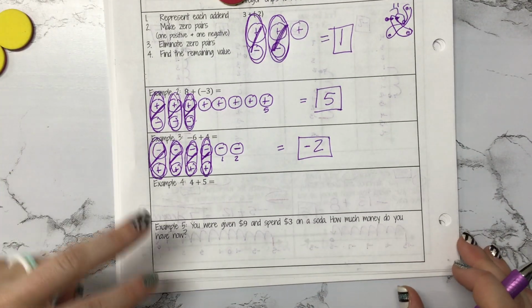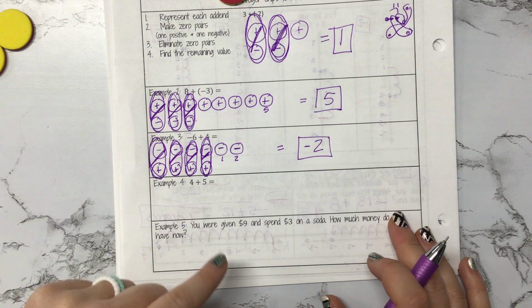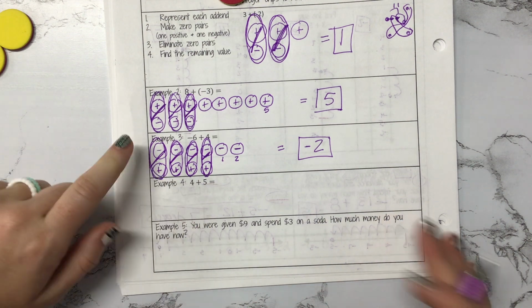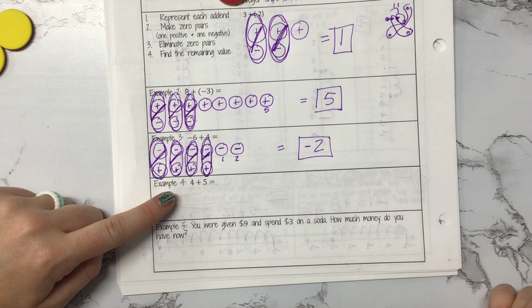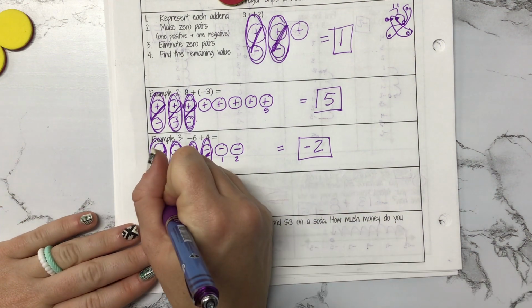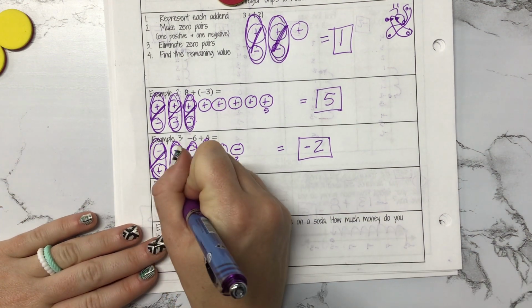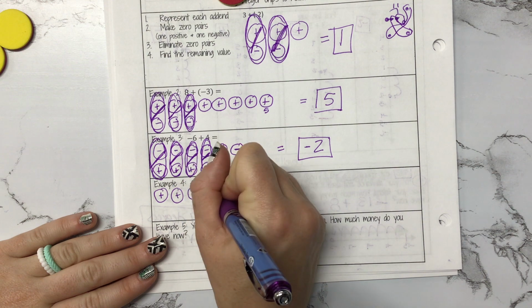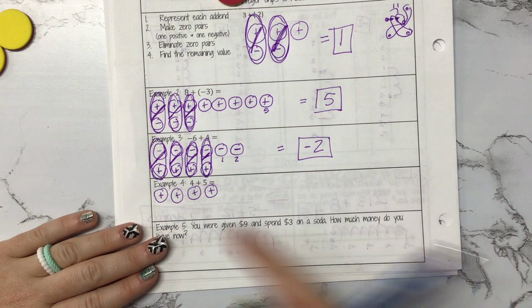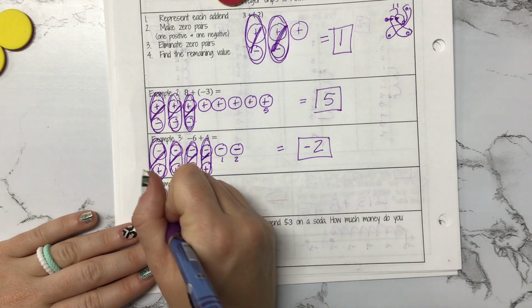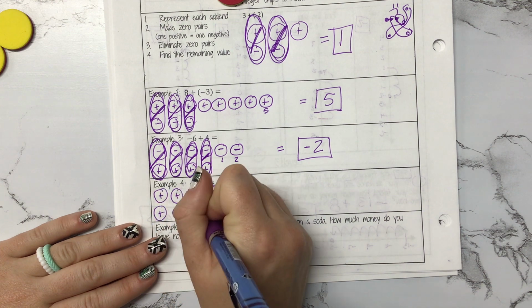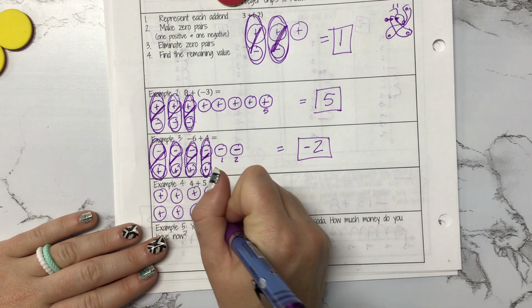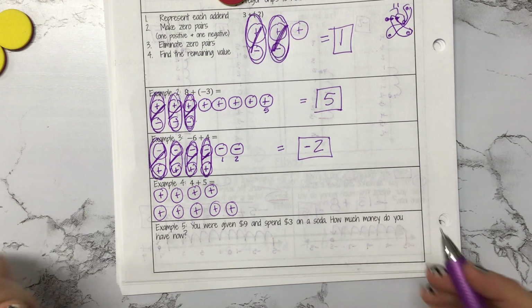All right. I have a point to make with this one, and then we're going to practice a word problem. All right, so 4 plus 5. I'm going to draw 4 positive chips. 1, 2, 3, 4. Then I have to add 5 positive chips. 1, 2, 3, 4, 5.